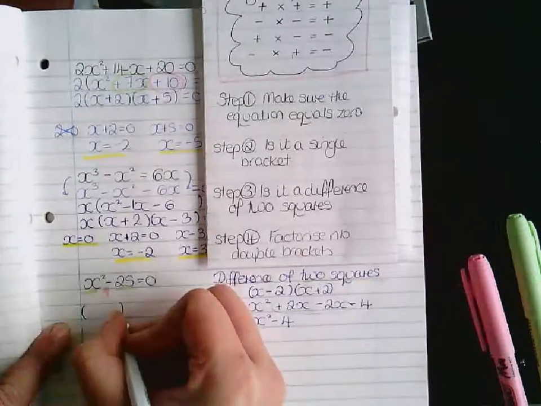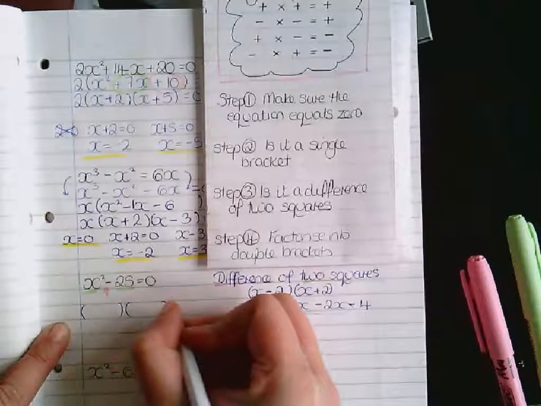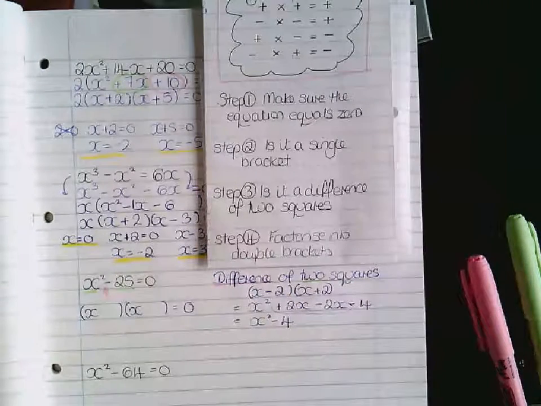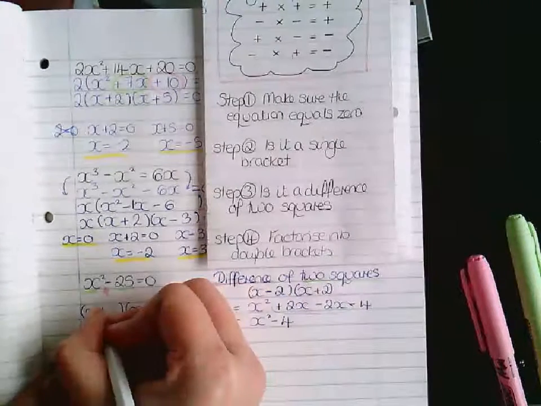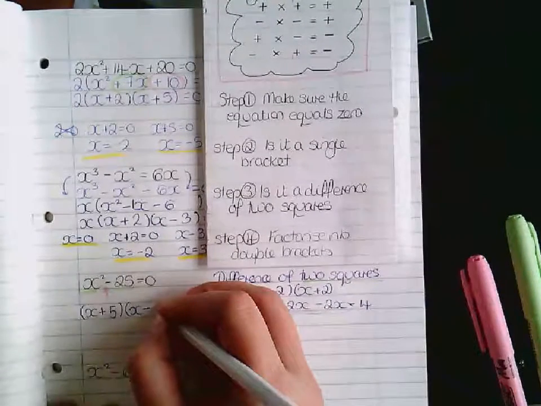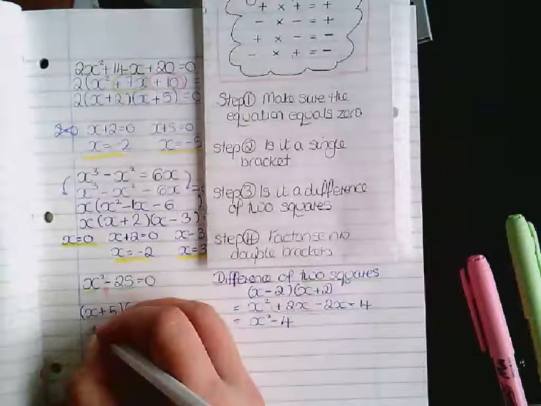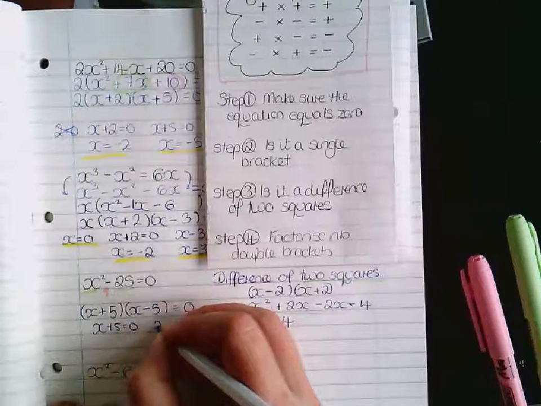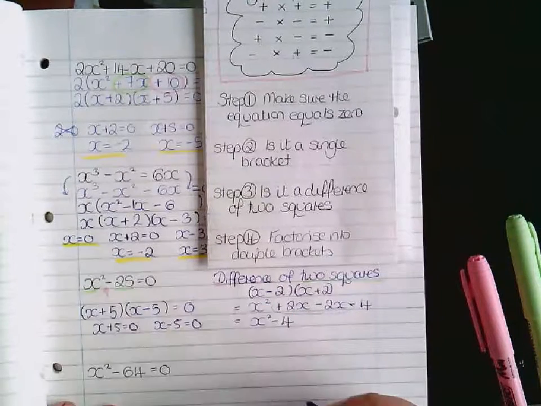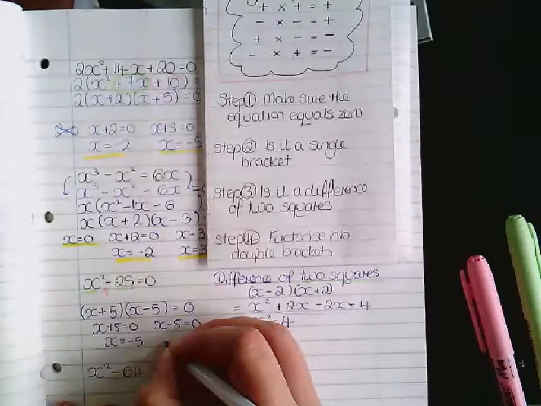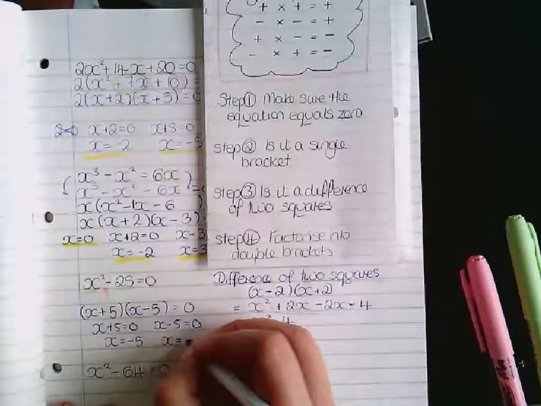So this tells me that the square root of x squared is x. I need two different signs. And the square root of 25 is 5 and 5. So that gives me x plus 5 equals 0. x minus 5 equals 0. So x equals minus 5 and x equals 5.